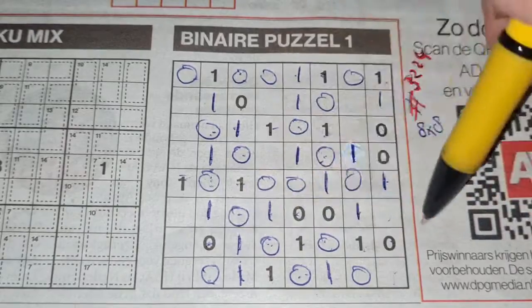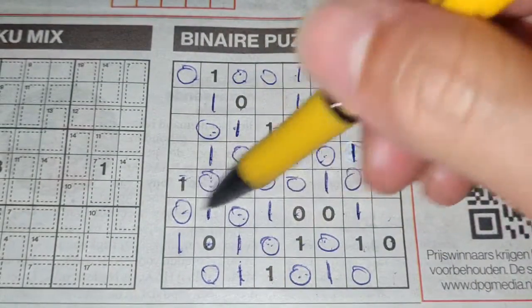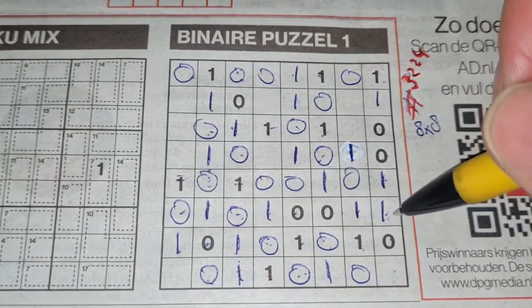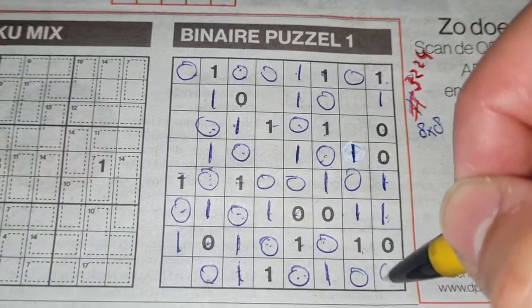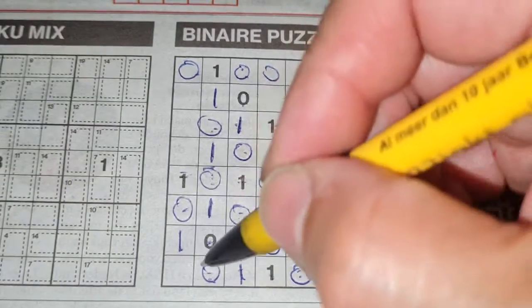4 O's we have, so the rest are 1s. Between two ones comes an O. 4 O's we have, so the rest are 1s. 4 ones we have in the last column, so the rest are O's. 4 O's in the last row, so the rest are 1s.